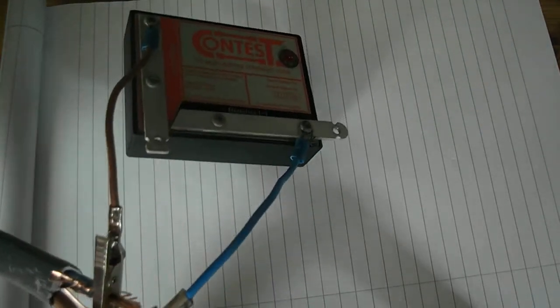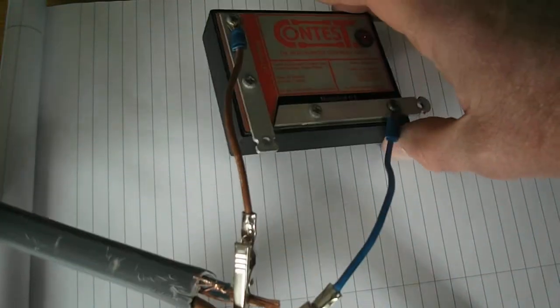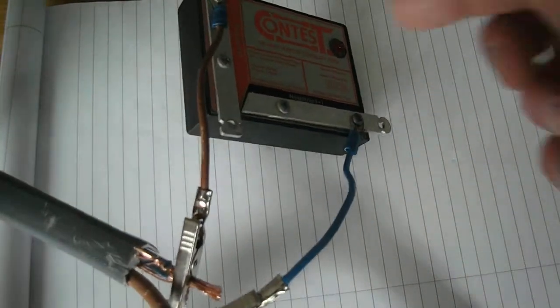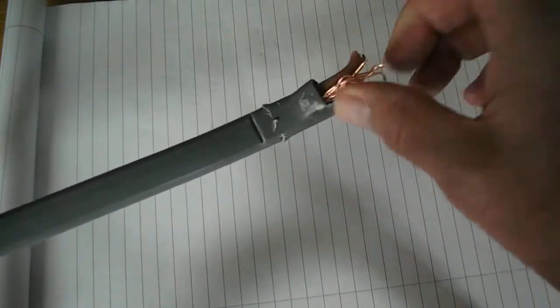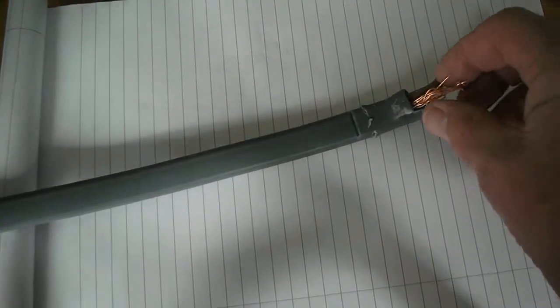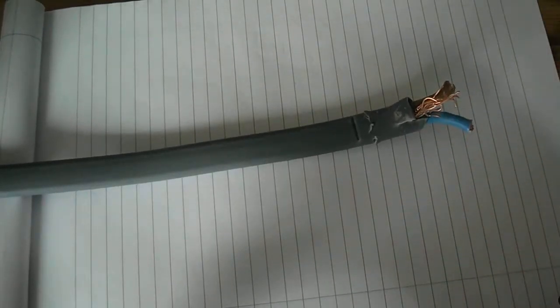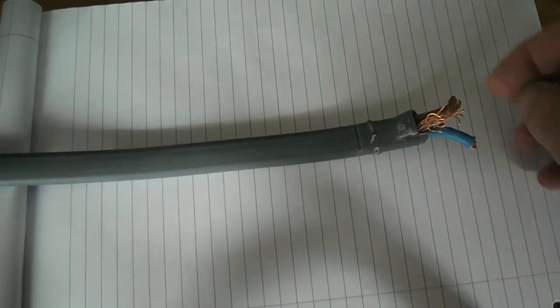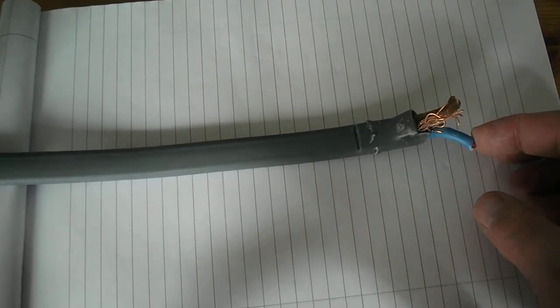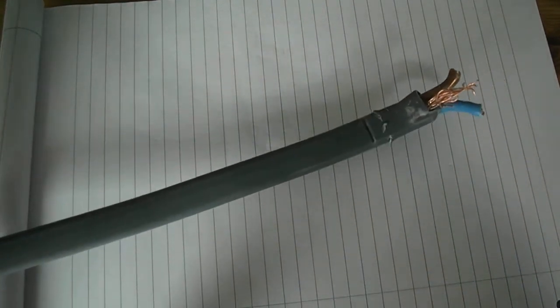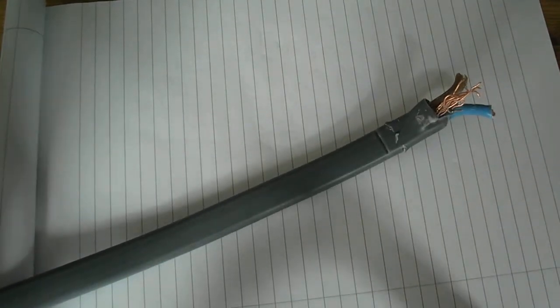At one end of the cable, I've connected a continuity tester, which is effectively a 9-volt battery, so you've got 9 volts appearing between the brown and blue phases here, just to demonstrate what happens. Now, at the moment, the brown and the blue conductors are separated by insulation, and insulation has a very high resistance.